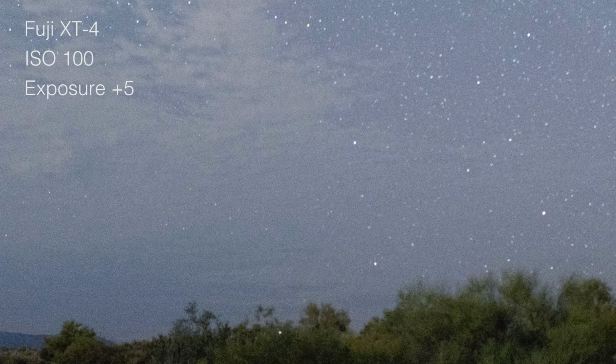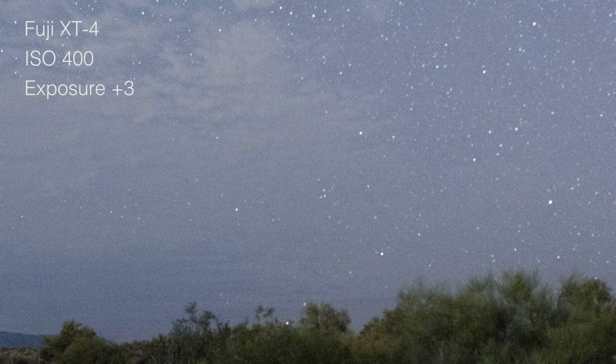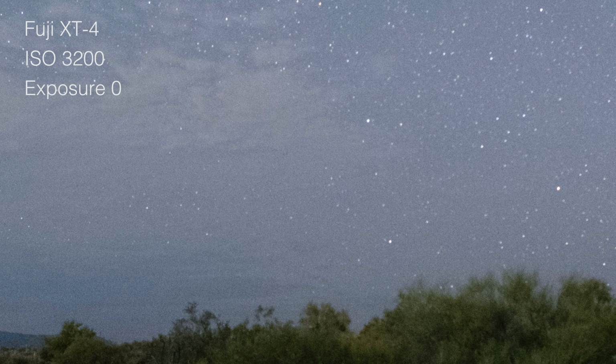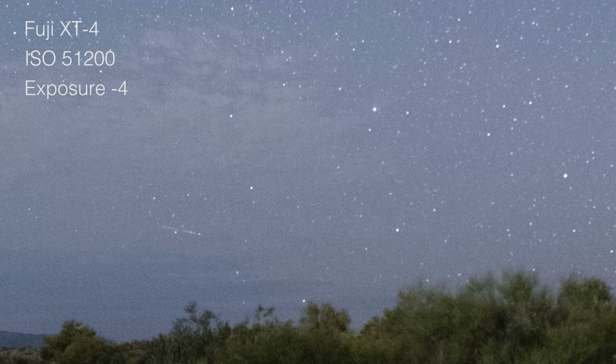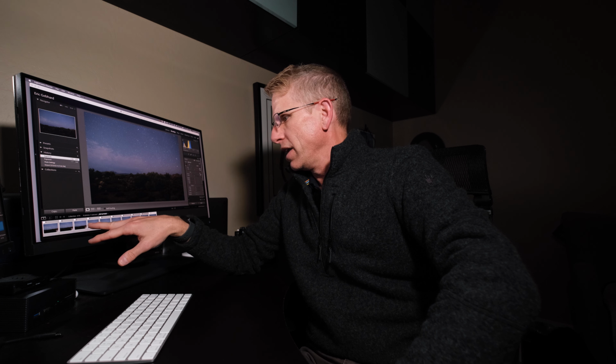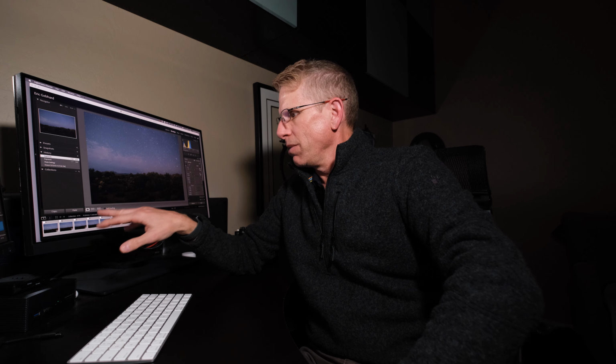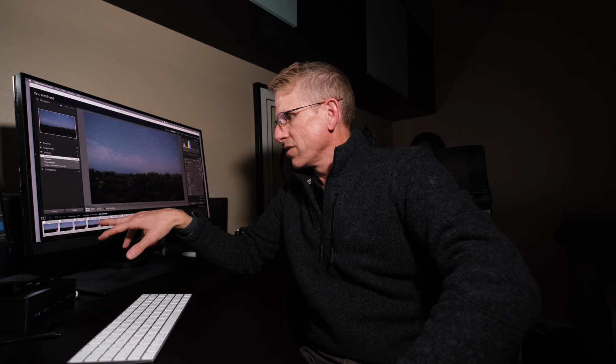Okay, so at 100 ISO, 200 ISO, 400, 800, 1600, 3200, 6400, 12,800, 25,600, and finally 51,200 ISO. So all of the X-T4 images look fairly similar with regard to noise. There is a bit of banding at the low end, and then it goes away at about 1600 ISO. What that likely means is that we probably have a dual gain system in there that is changing over somewhere between 800 and 1600 ISO.